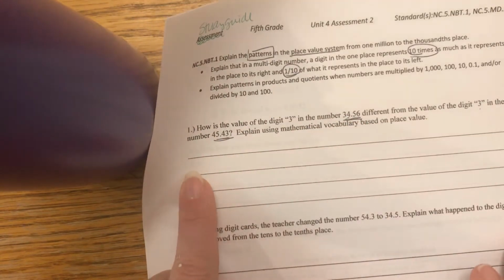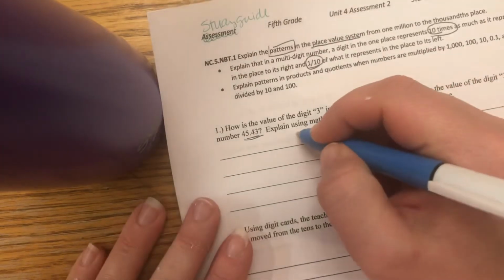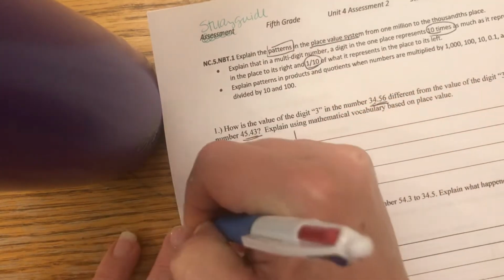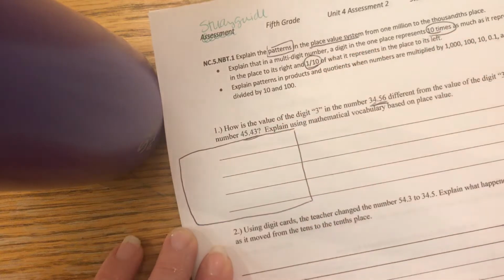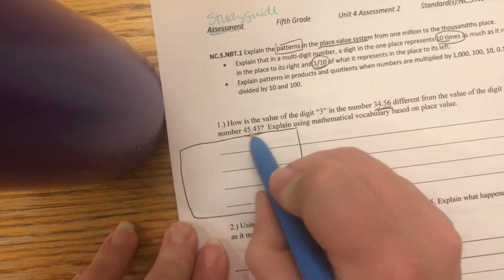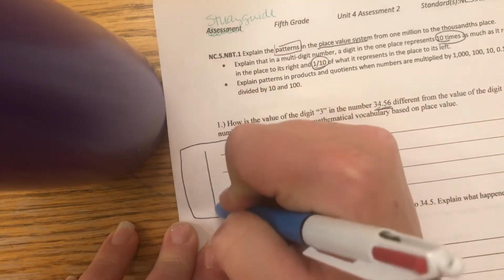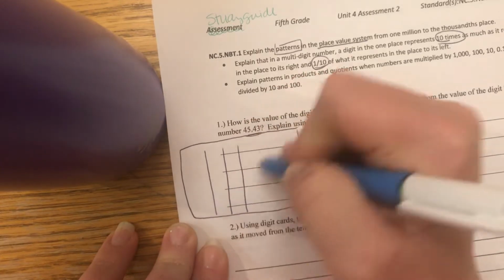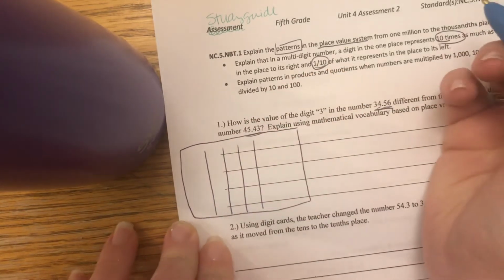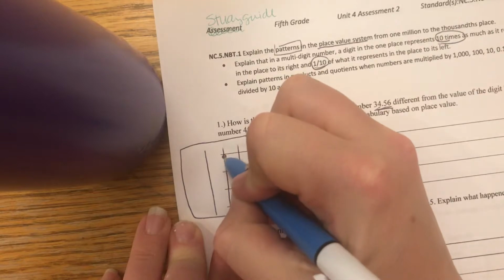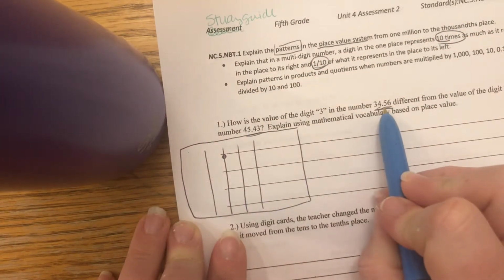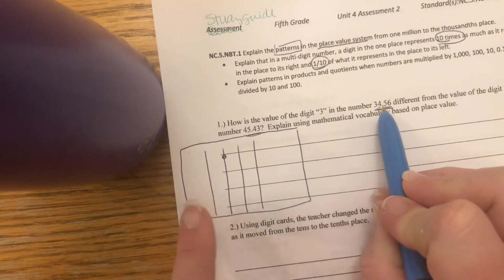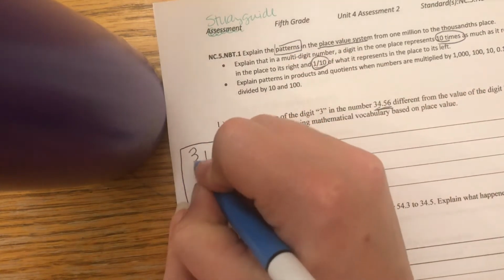Before I begin, I need to be using a place value chart. So I'm going to take part of my answer box here, and I'm going to make a place value chart. I need it to be 4 long. Okay, making place value charts is how you're going to be successful on this. So this is the number that's first. How is this one different? So I have to put this number down first.